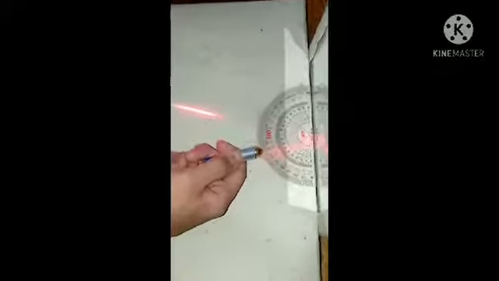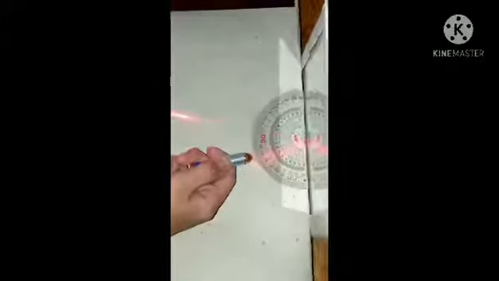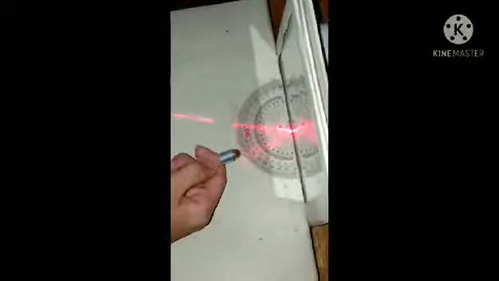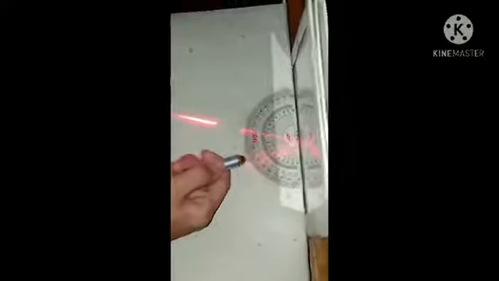So our reflected ray is 80 degrees, because based on the law, the angle of incidence is equal to the angle of reflection and they have the same measurement.